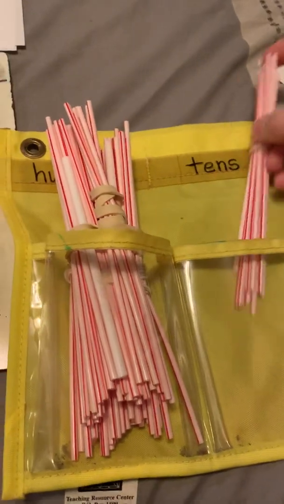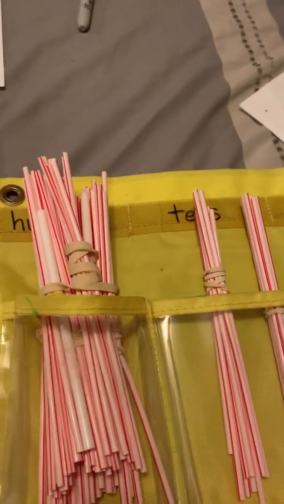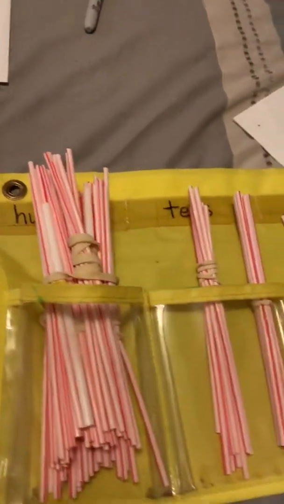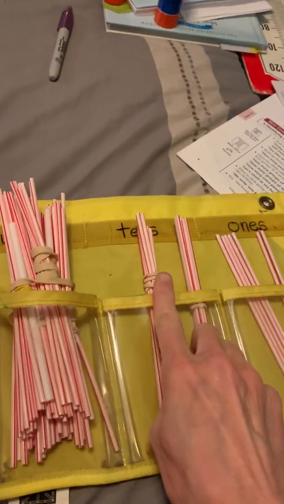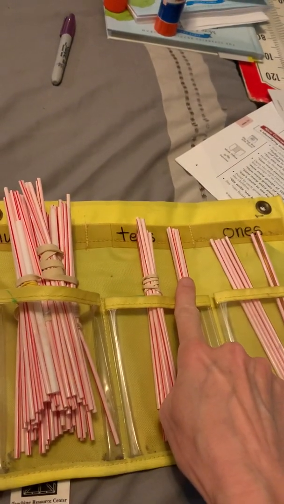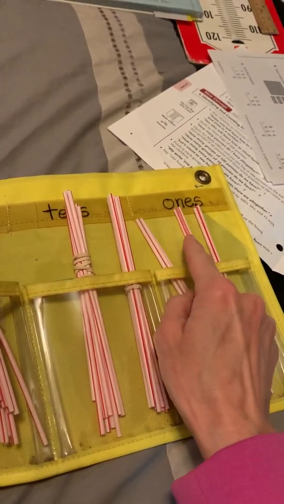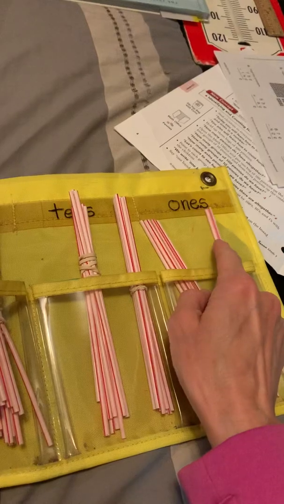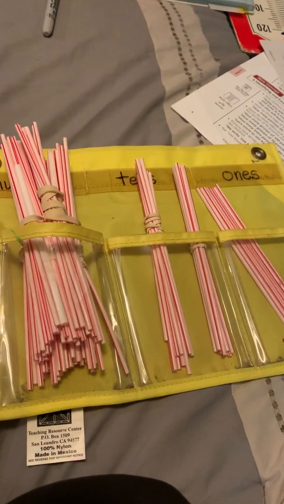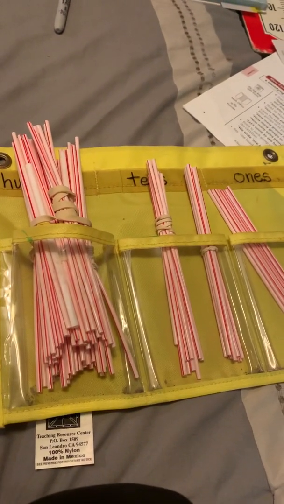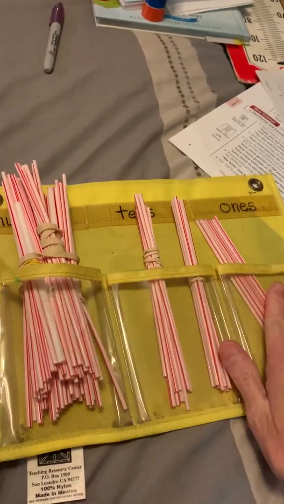So let's take a look at how many straws I have here today. Let's put them in, and we'll count and see how many we had. All right, so we're going to count the 100s first. So we have 100, 110, 120, 121, 122, 123, 124, 125, 126, 127. So that's 127 straws. I didn't have to count each one by one. That would have taken a long time. I was able to count the 100s, then the 10s, and then the ones.